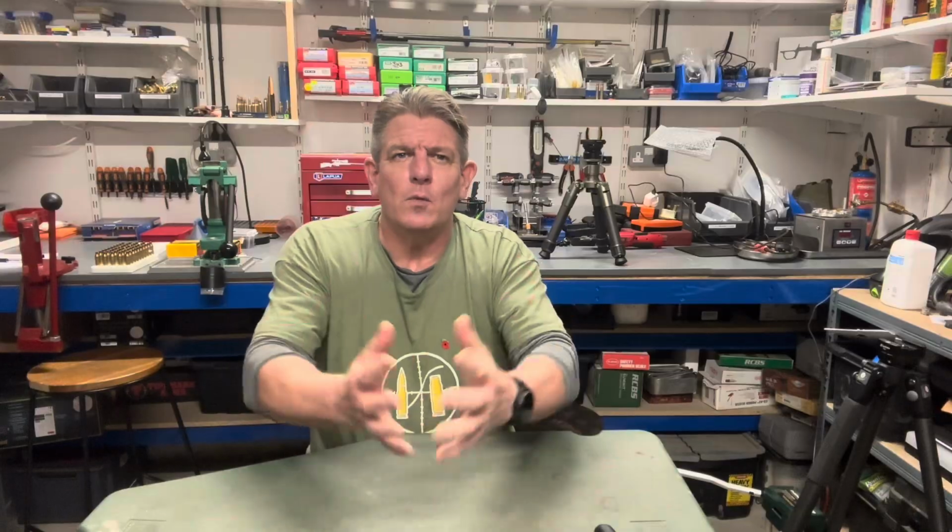So why is it important? Well, let's say we're shooting at 1,000 yards. At 1,000 yards, an SD variance of 25 feet per second, depending on caliber, obviously, and your starting velocity, could be as much as 15 to 25 inches of drop.